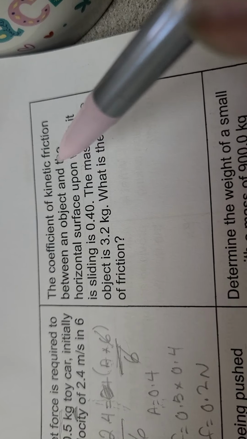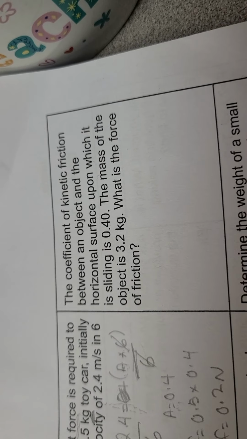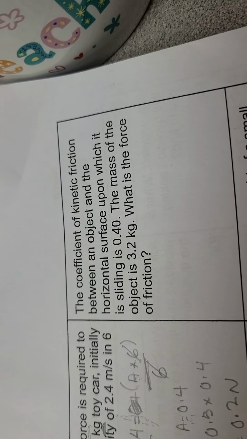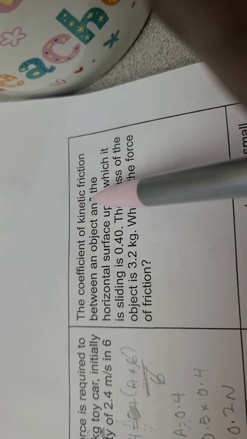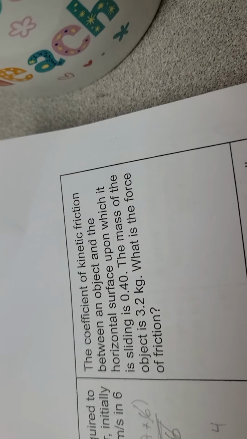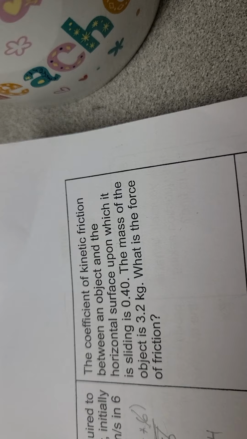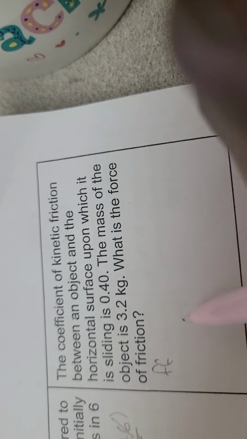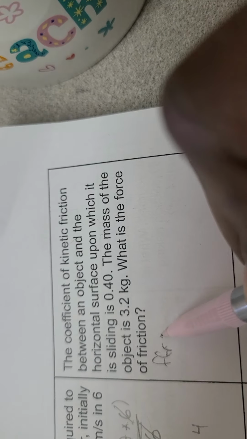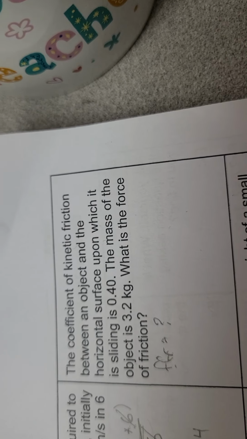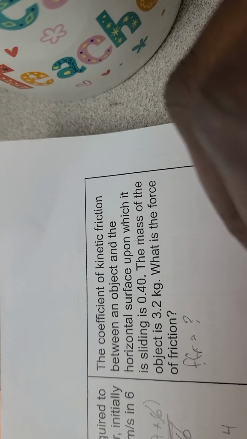Alright guys, let's work towards finding the force of friction of an object. This can work for coefficient of kinetic or coefficient of static. So first things first, let's see what the question is asking us to find. What is the force of friction? So automatically we have F_fr, which represents force of friction, being a question mark. We don't know. But what do we know?